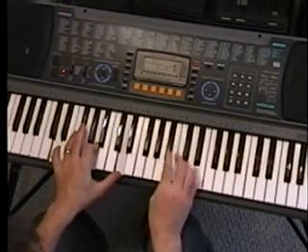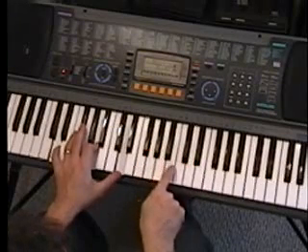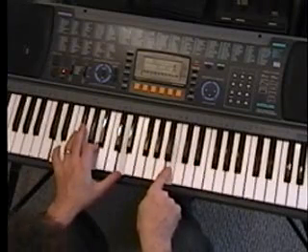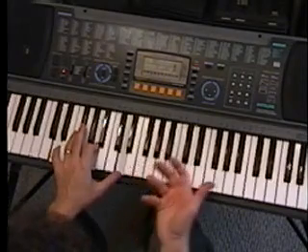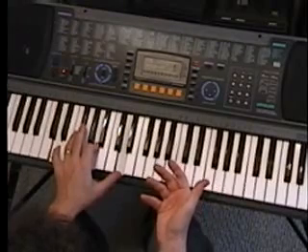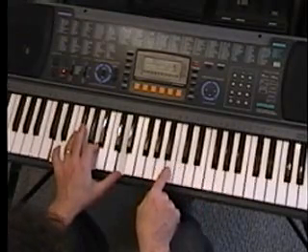I mean, these notes will still be ambiguous. This B is the sixth in the D scale. That still has a very kind of what we call a tension quality to it. So you're going to be real careful, okay?